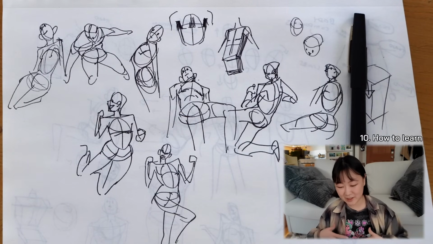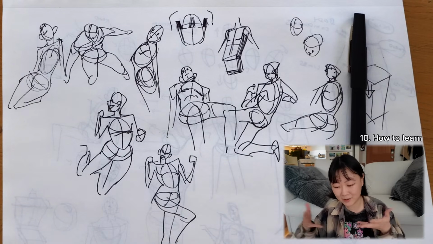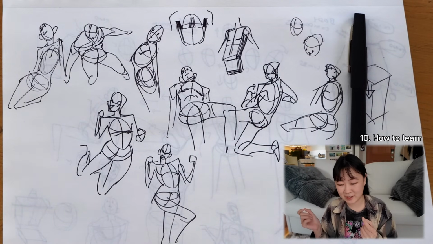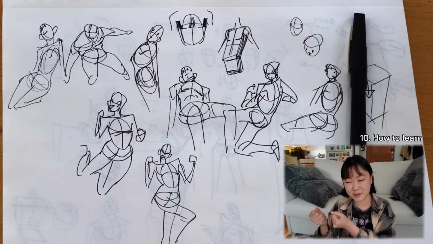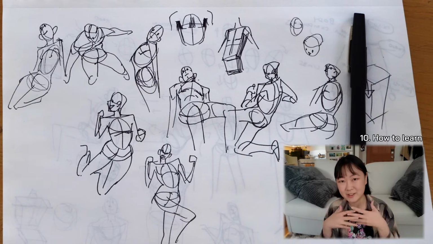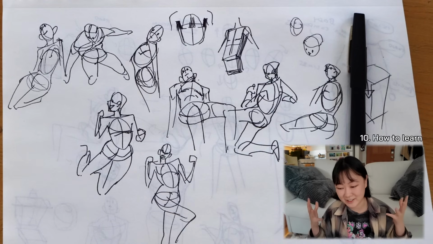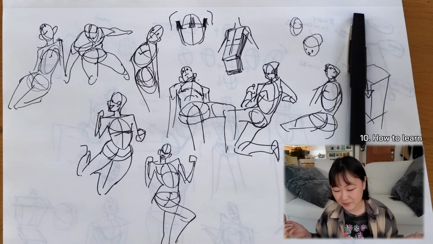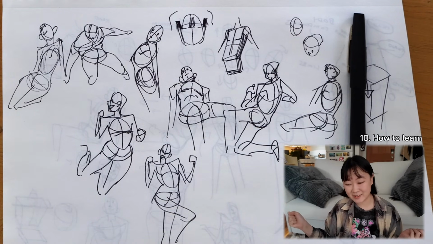In order to learn art, you have to weave them. You can't just take one or two. You're just gonna make a little string. You're not gonna be able to make a full tapestry of understanding by only focusing on one or two things.